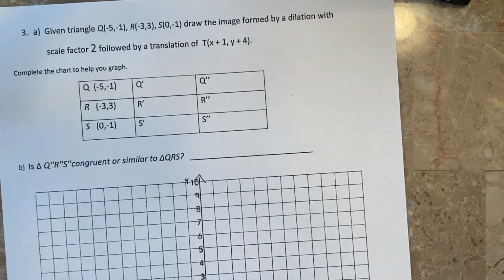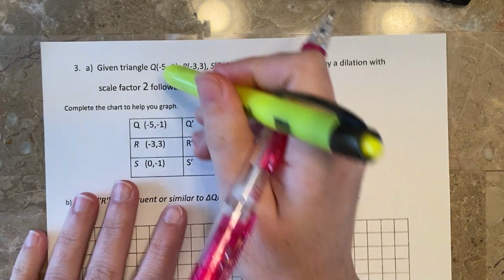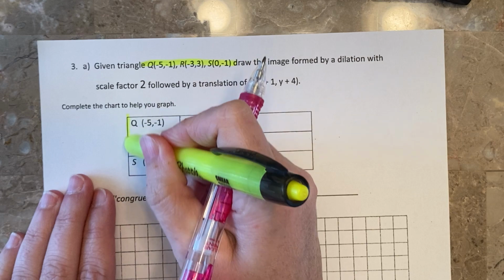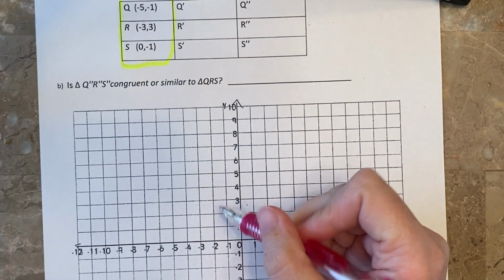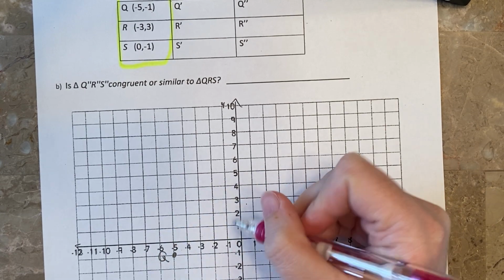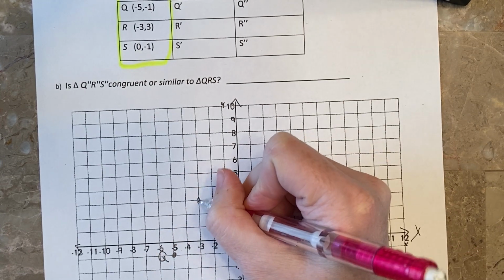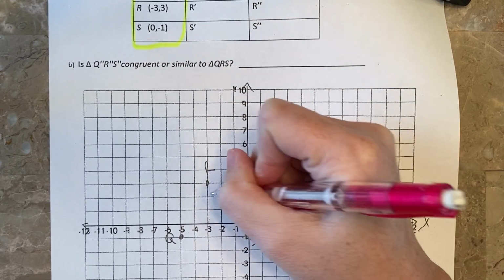Okay, hopefully this is not too bad for you. We got one more to go. Right, last one. Again, we start the same. We have that original. So we have (-5, -1), that's Q. (-3, 3), that's R. And (0, -1) is S.